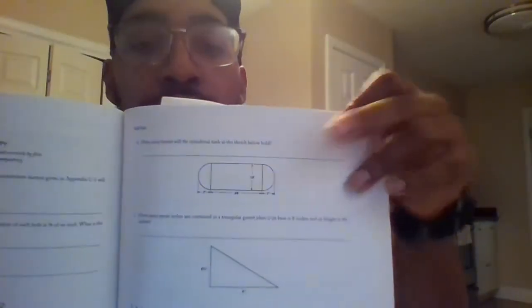And the problem consists of: how many barrels will a cylinder tank in the sketch hold? And the sketch looks like this. This is the sketch, and it has four numbers, and each number is a different part on the tank. And you look at it, and for me, I was like, what?